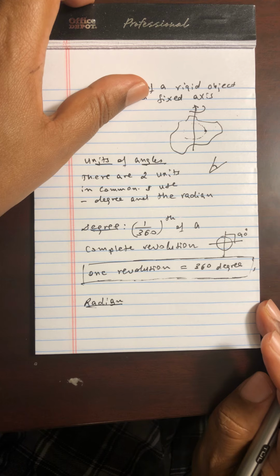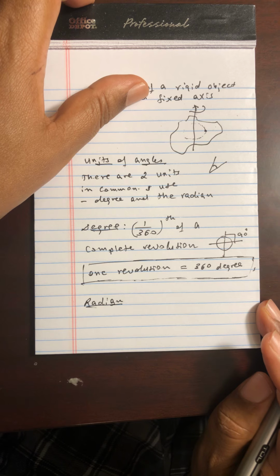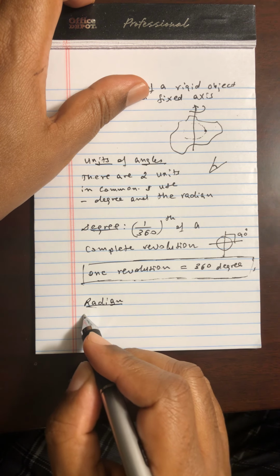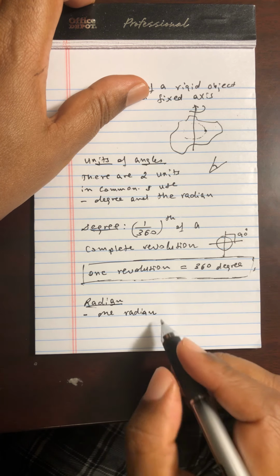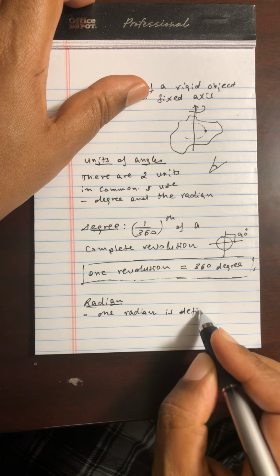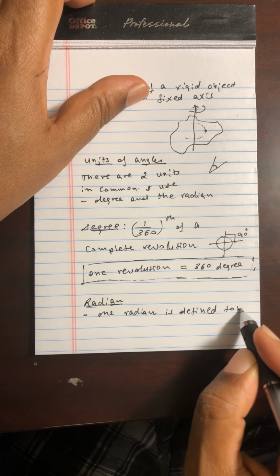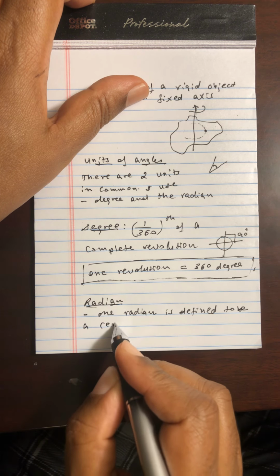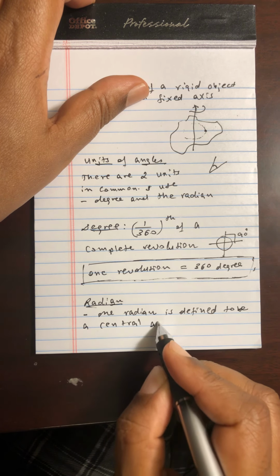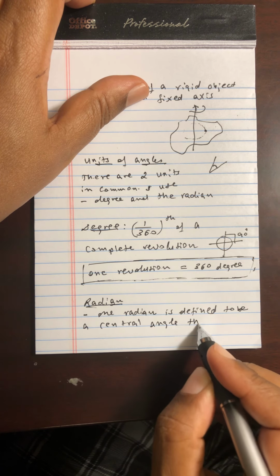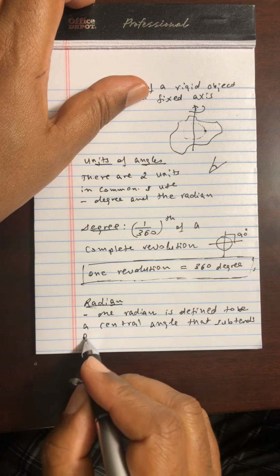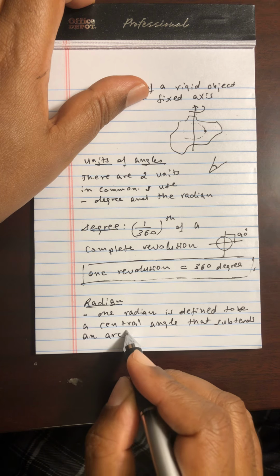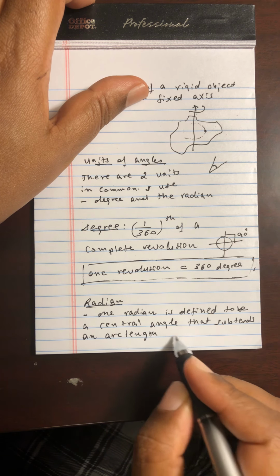One radian is defined to be a central angle that subtends, or opens, an arc length equal to the radius.